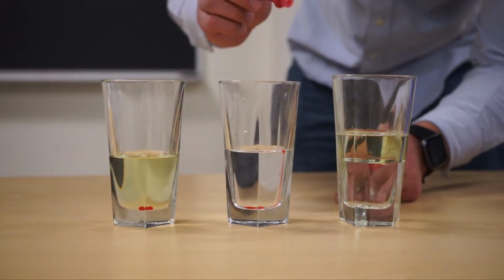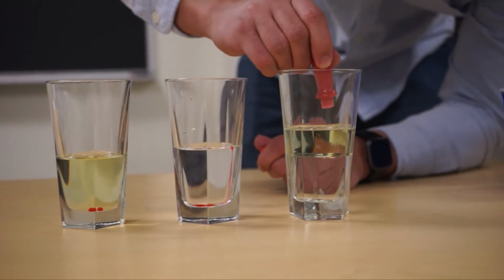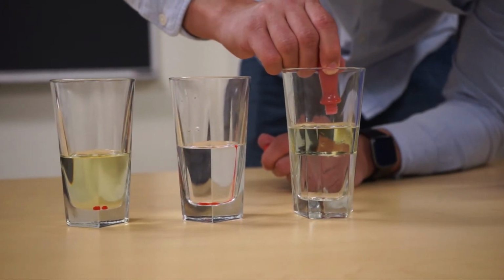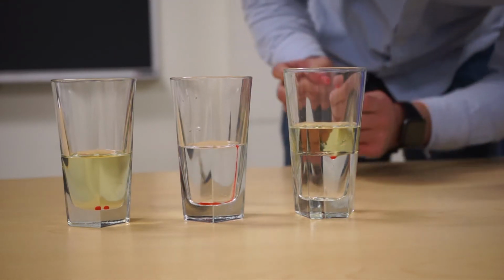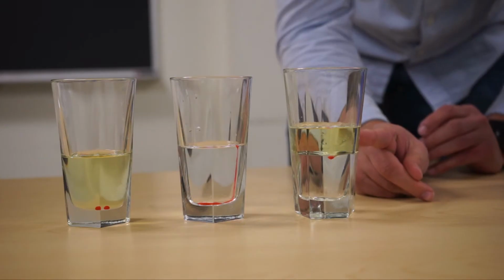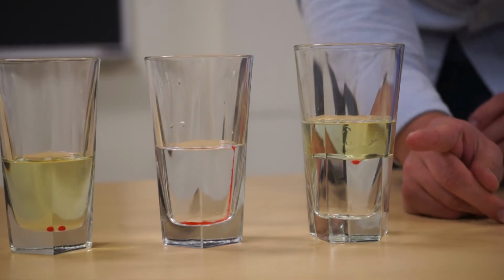But if we go over here to our oil-water mixture, and we drop it real close to the interface, we're going to see that whenever we drop it down, the food droplet dye stays here at the oil-water interface.